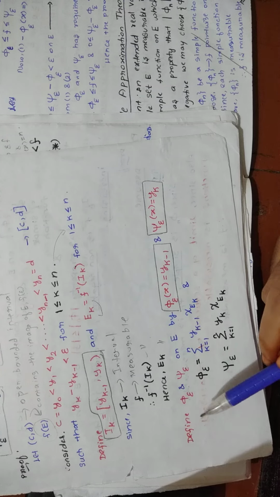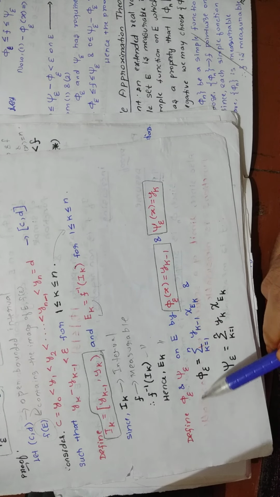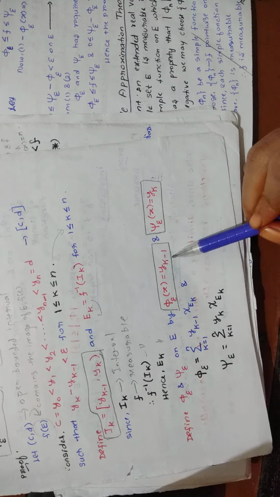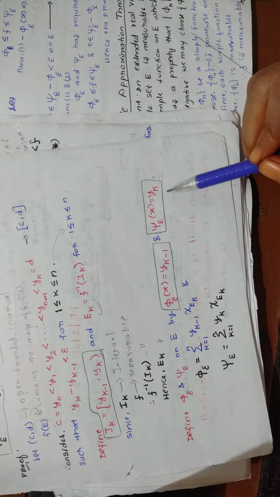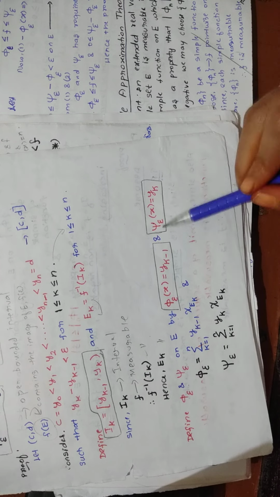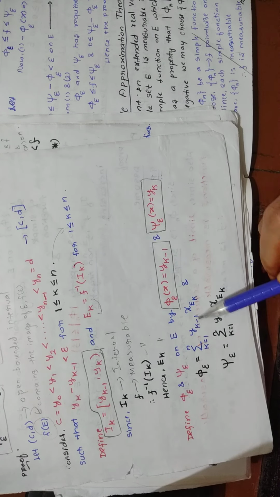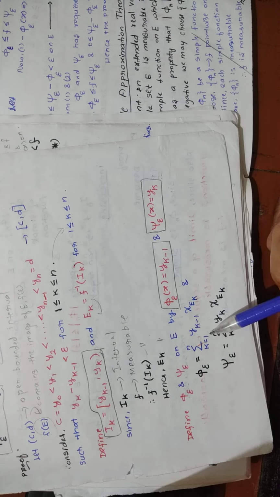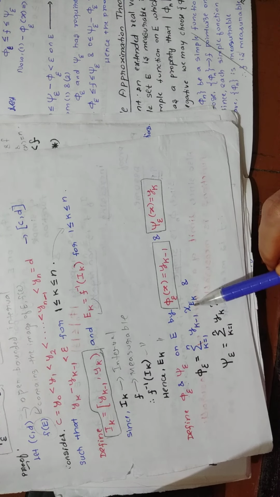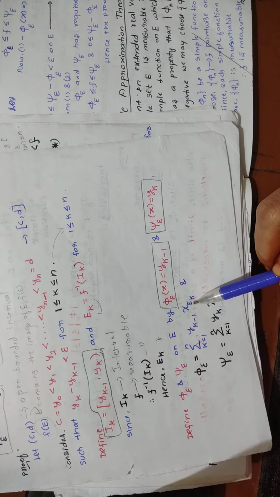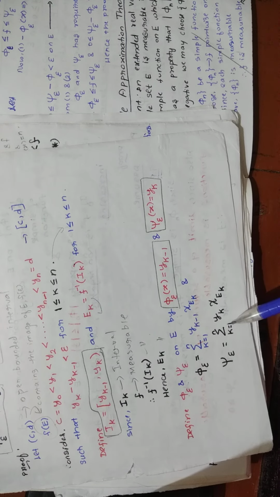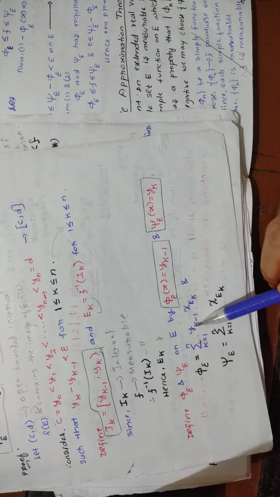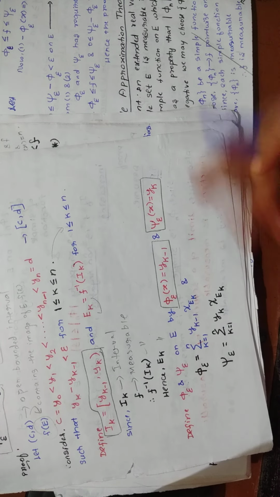Now you are defining two simple functions, pi epsilon and psi epsilon on E. The value of pi epsilon of x is equal to yk minus 1 and psi epsilon of x is equal to yk. So pi epsilon is equal to the summation k equal to 1 to n of yk minus 1 times chi of Ek, and psi epsilon is equal to the summation k equal to 1 to n of yk times chi of Ek.